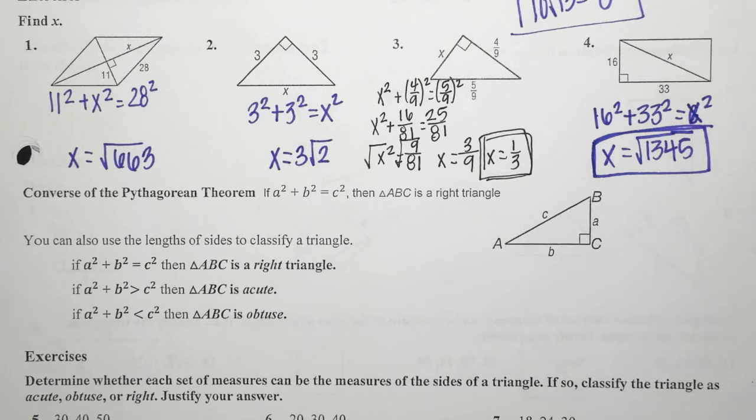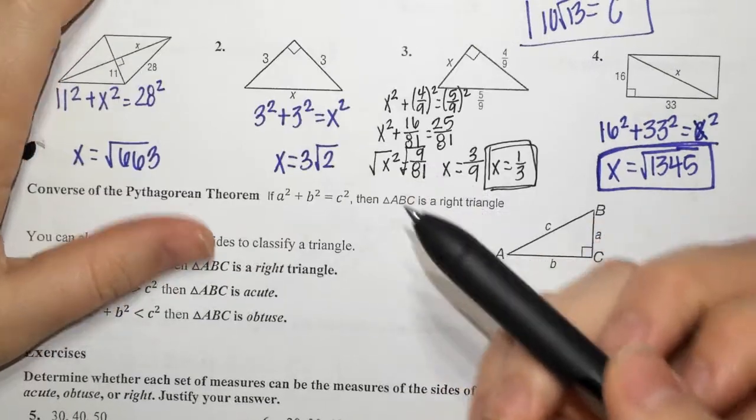What y'all think? Y'all take your answers with mine? Questions? What y'all think about number 3? Okay, so here.